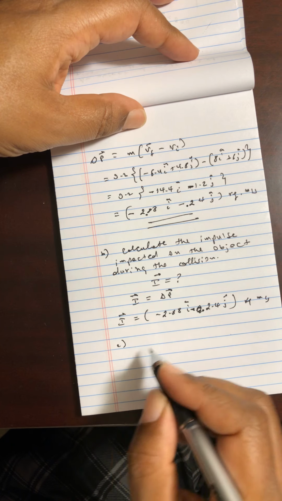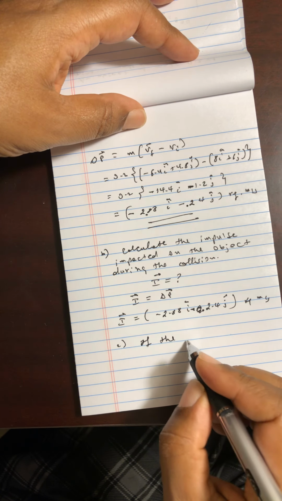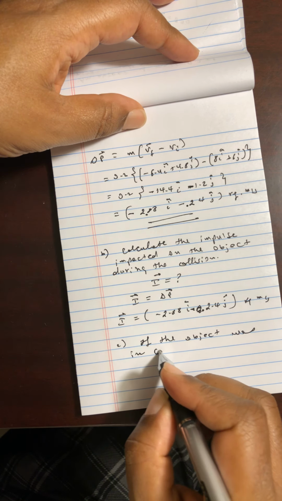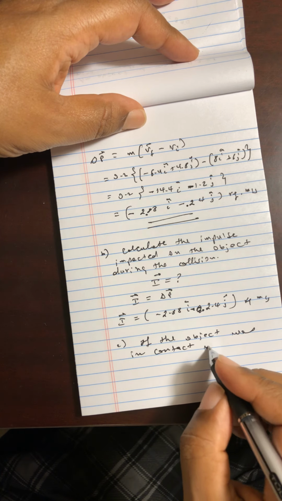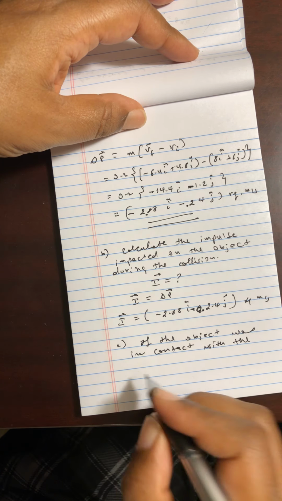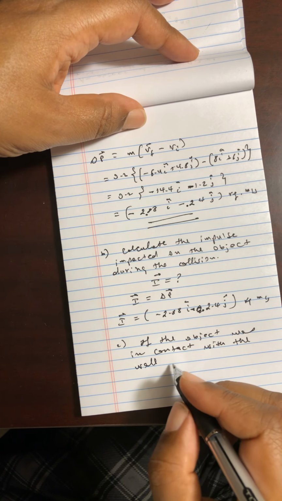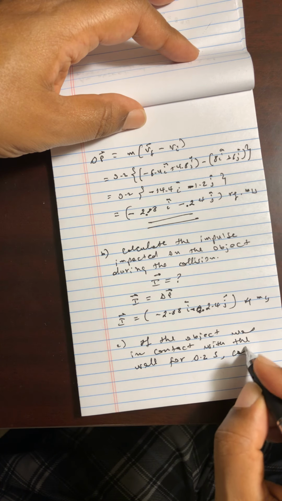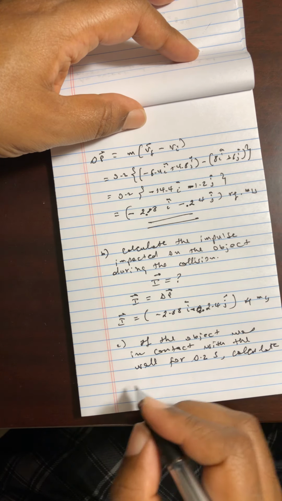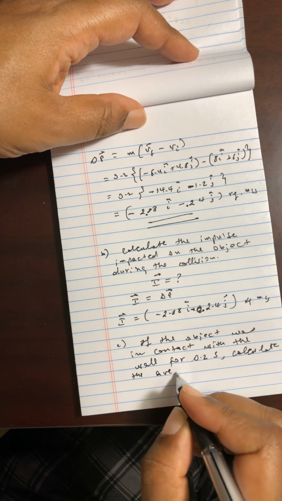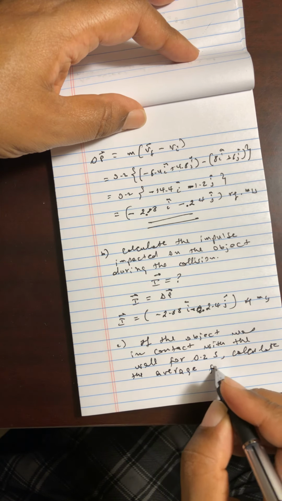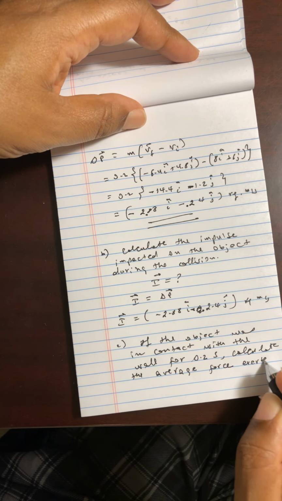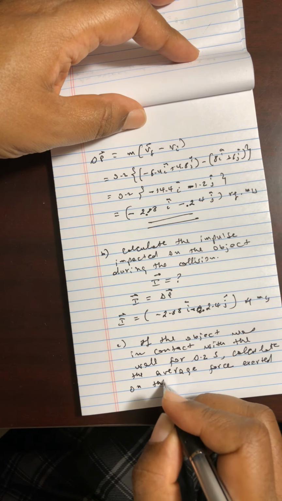All right, say C, if the object was in contact with the wall, let's say for 0.2 seconds, calculate the average force exerted on the object by the wall.